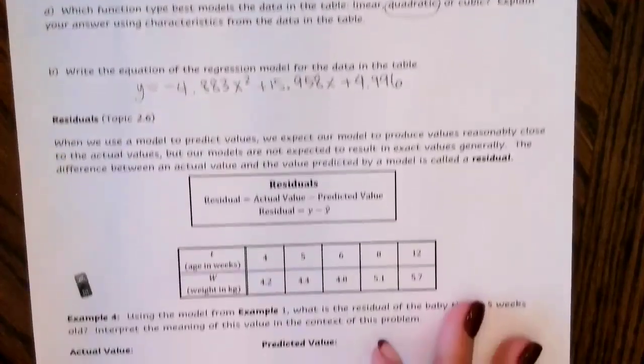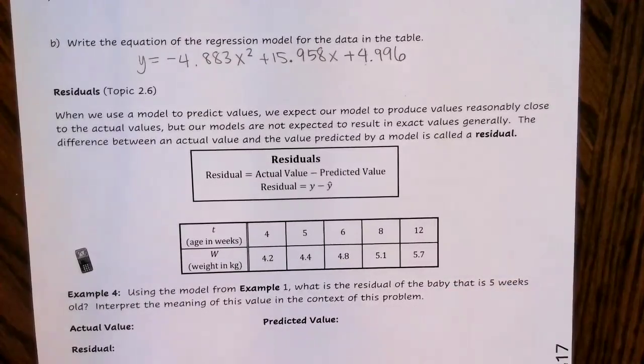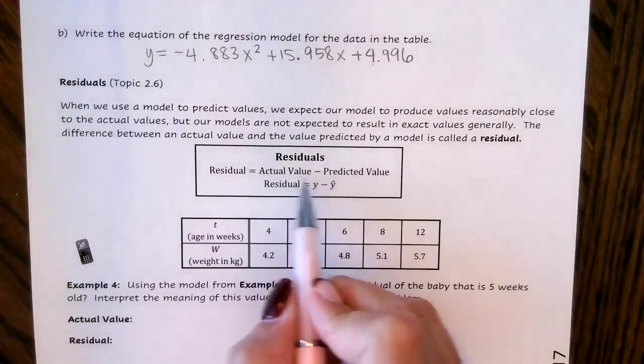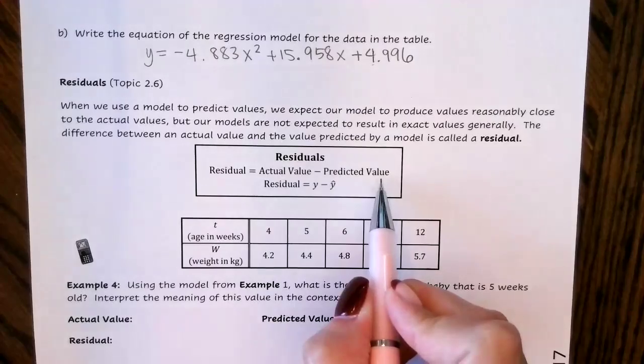All right, speaking of predicting information and verifying that things are correct, it tells us here that the next part is residuals that we'll talk about. When we use a model to predict values, we expect our model to produce values reasonably close to the actual values, but our models are not expected to result in exact values generally. The difference between an actual value and the value predicted by a model is called the residual. And so here it is, the residual is equal to the actual value minus the predicted value.